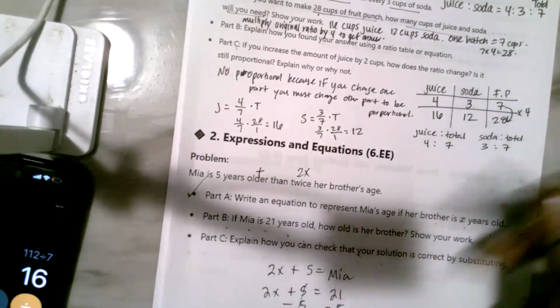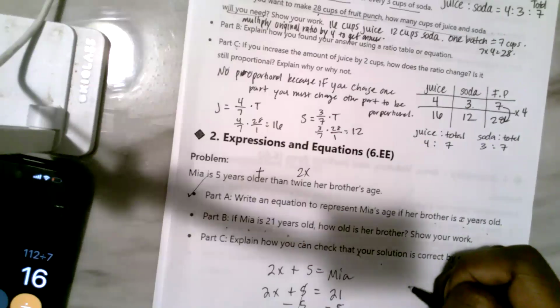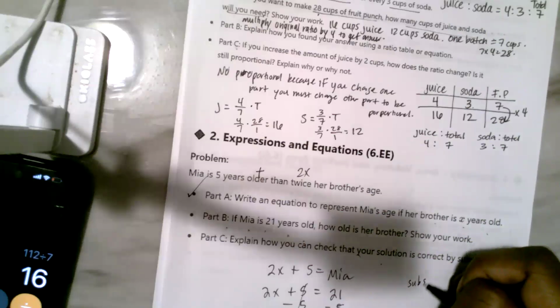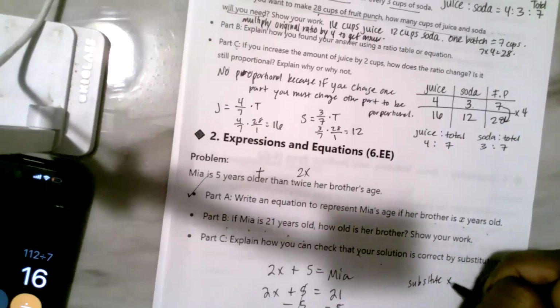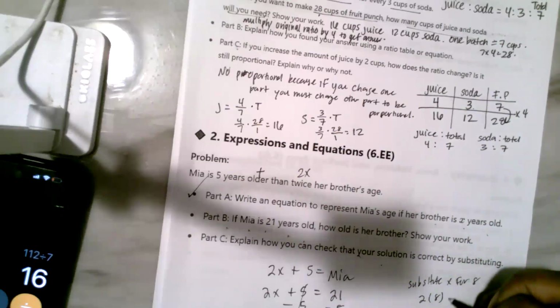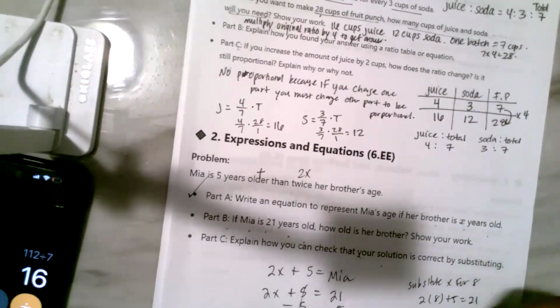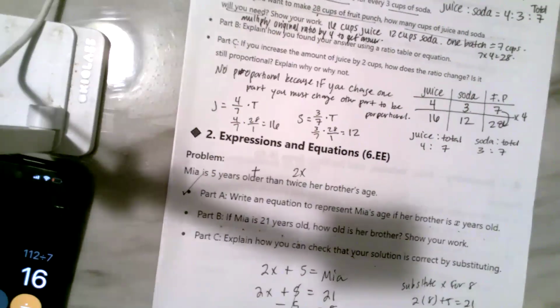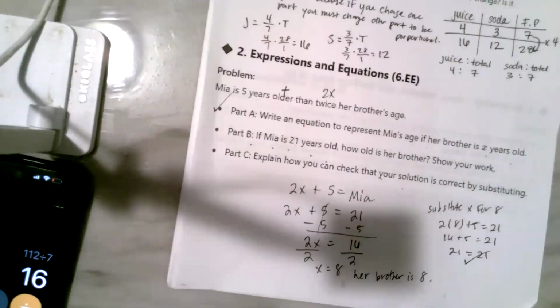Okay, explain how you can check your solution. Substitute 8 for x. So 2 times 8 plus 5 equals 21. 16 plus 5 equals 21. 21 is equivalent to 21. So that is correct.